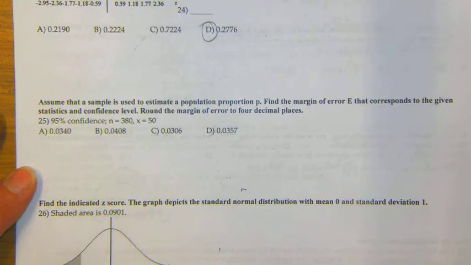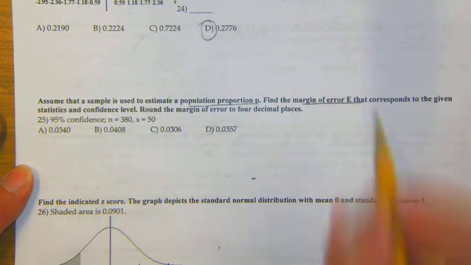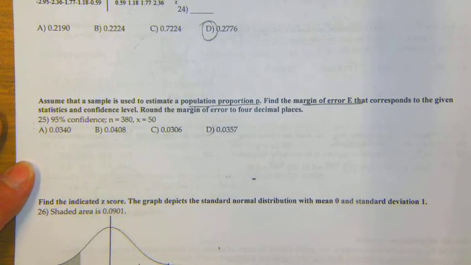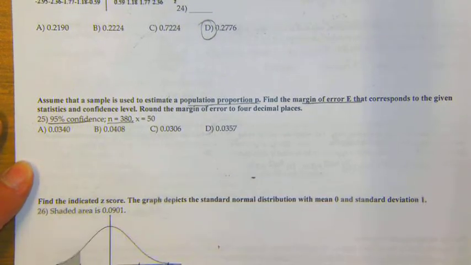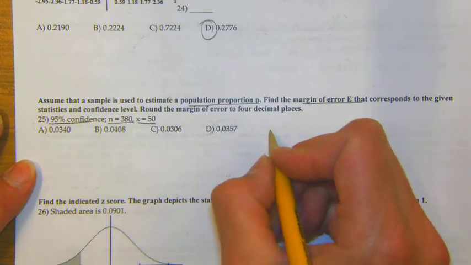Assume that a sample is used to estimate a population proportion P. Find the margin of error E that corresponds to the given statistics and confidence level. Round the margin of error to 4 decimals. So we're not looking for a confidence interval, but we're actually looking for the margin of error, which means we're going to have to calculate it manually over here. We have 95% confidence, we have a sample size of 380, and our number of successes is 50.